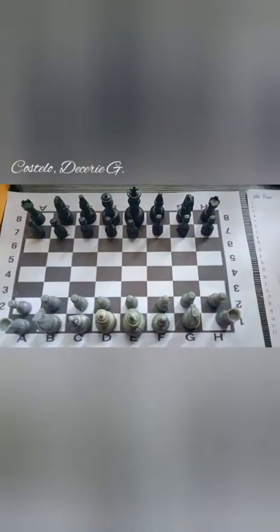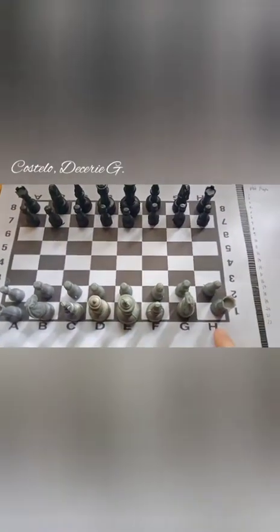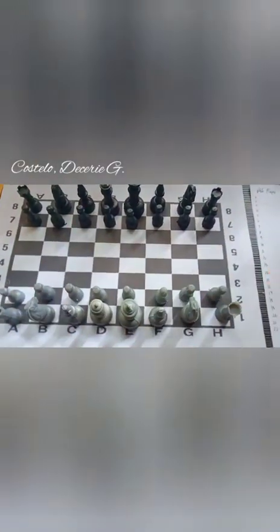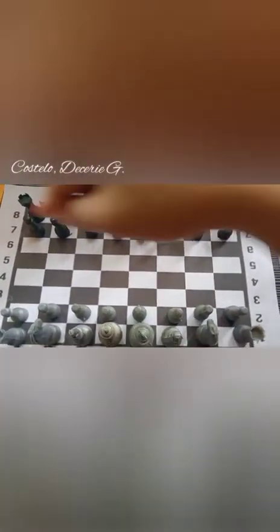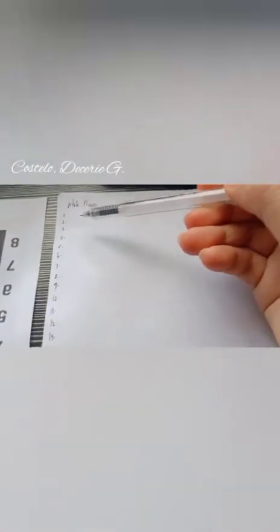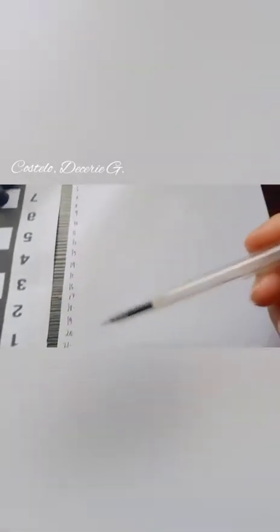So here we have a chess setup. We have the white pieces on the first two ranks and the black pieces on the last ranks. And we also have a ball pen and a piece of paper where we are going to write the notations for the white player and the black player. So let's start.